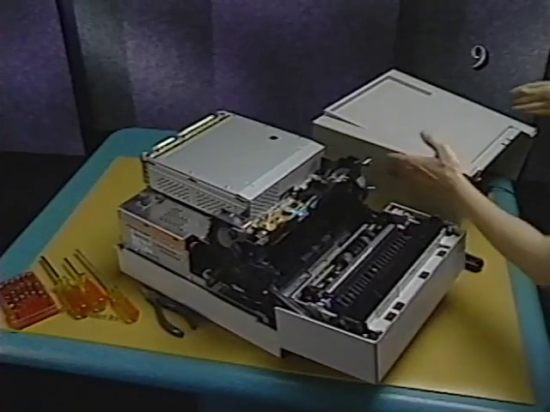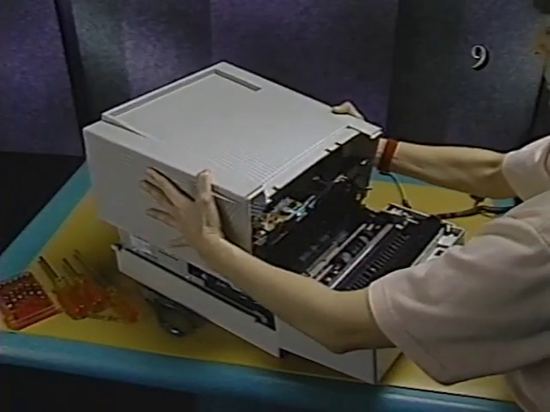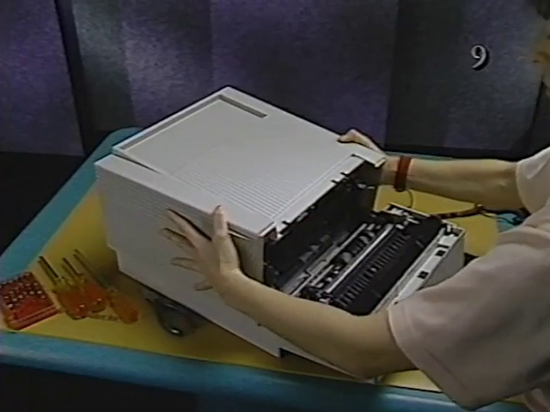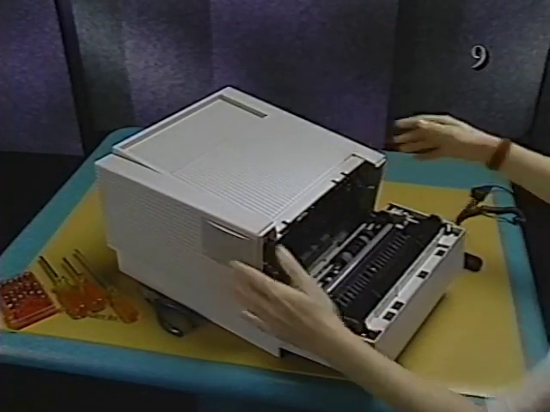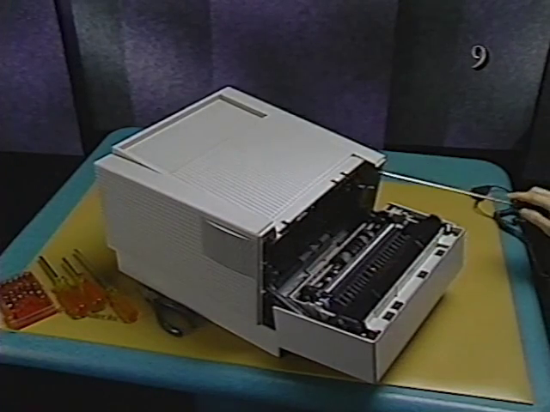Replace the top cover. Begin by lowering the top cover onto the printer. Fit the tabs on the sides of the top cover over the edges of the left and right bottom covers. Next, replace the two top cover screws.